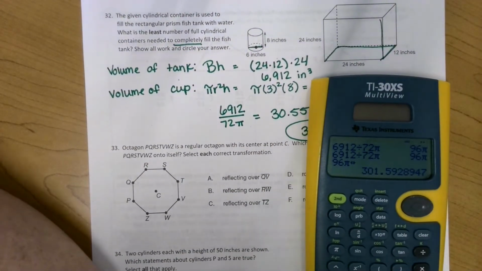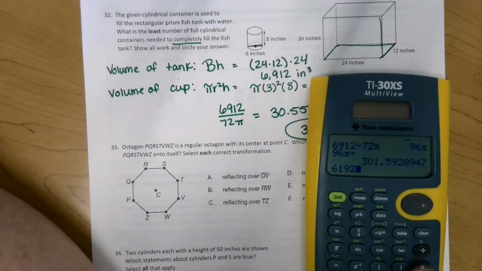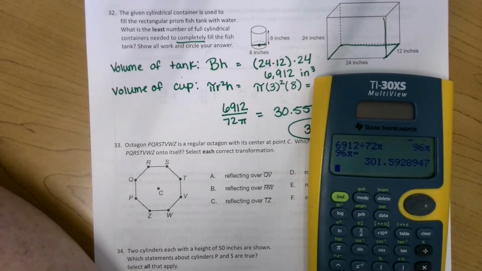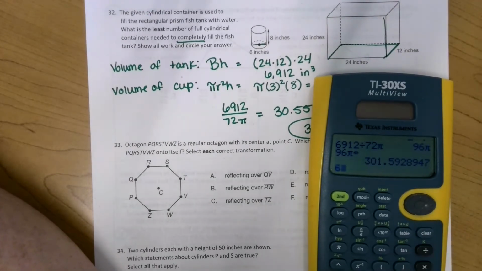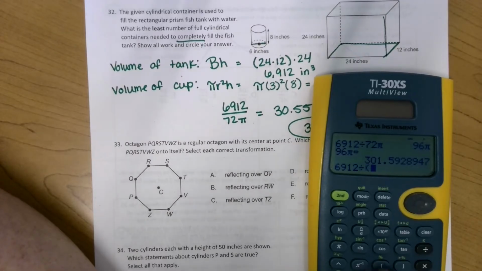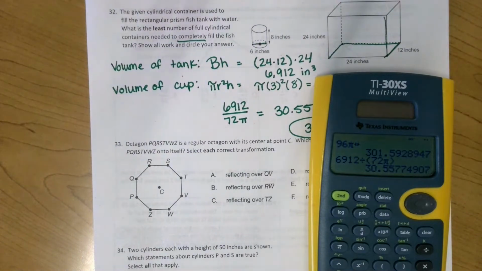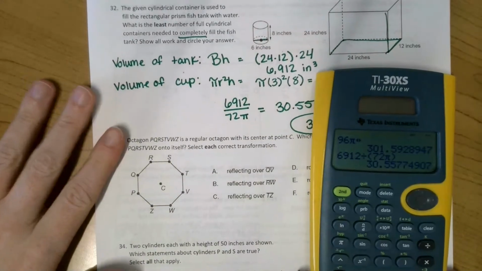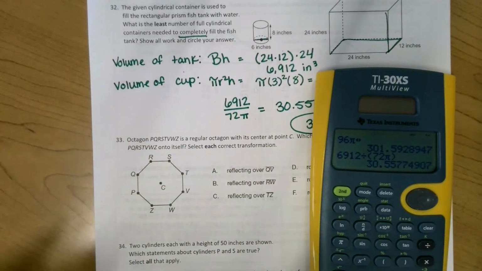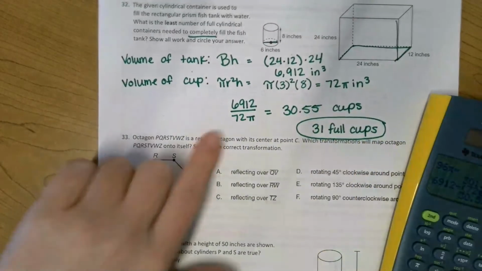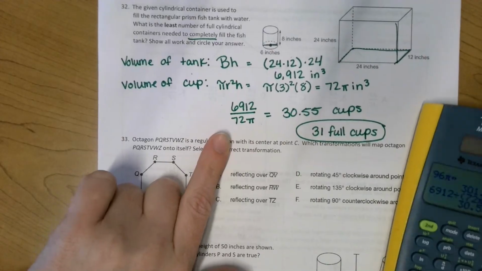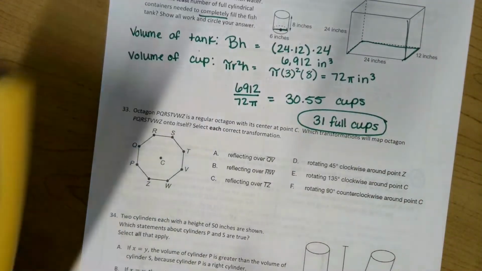So if you're going to put this whole thing in the calculator, be sure to put 72 pi in parentheses, because this takes order of operations very literally. So we want to make sure we do it exactly, put it in such a way that it makes sense. If you need to, do it step by step and do 72 pi as a decimal and then divide, you can do that as well. Whatever is going to make sure you get the right answer.